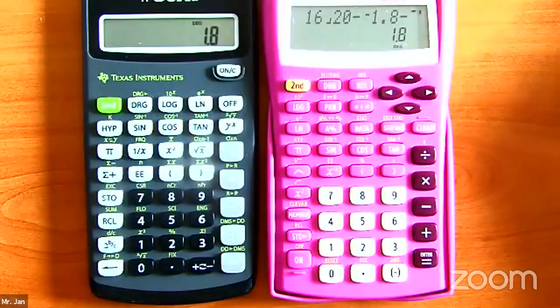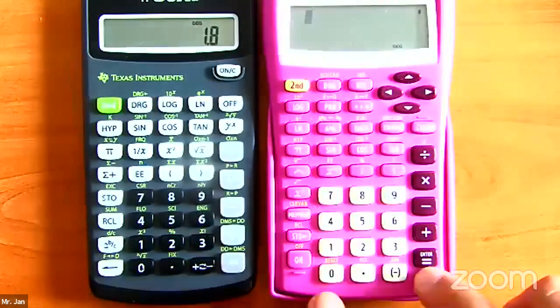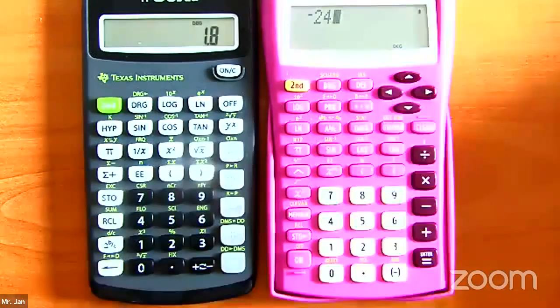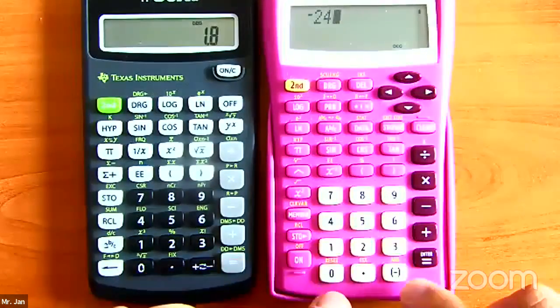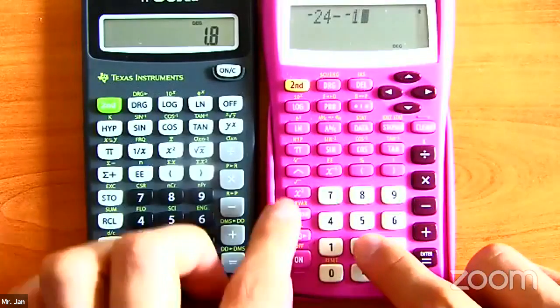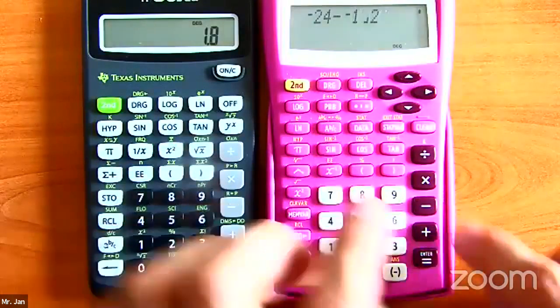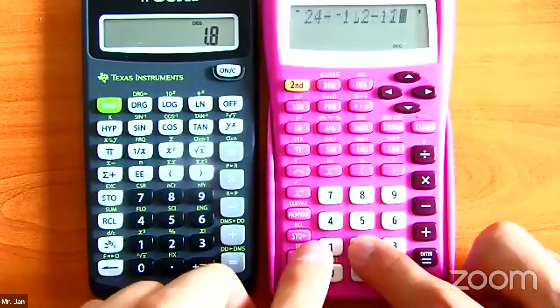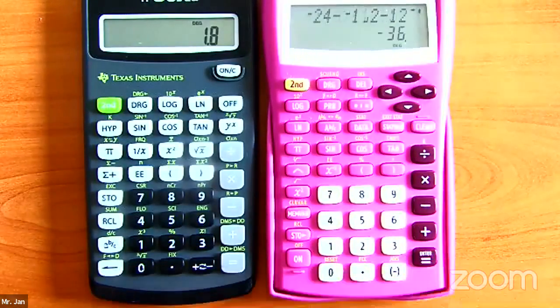Okay, so one more time, let me show you. The last one is easy because it's a decimal number and an integer, negative 24. So for this one, we need to type negative 24 minus negative 1/2. The last one is minus 12.5. Okay, so you're going to end up with negative 36.